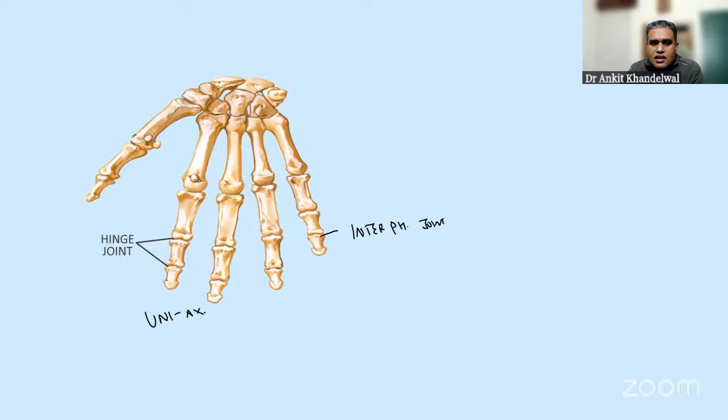Interphalangeal joint, hinge joint. Which variety? Uniaxial. Keep on practicing. Look at your own body, look at the joints, and think about which variety of joint it is. Make it like an enjoyable exercise. Play with your friends. Okay. This is the MCP joint, metacarpophalangeal. So this is your condyloid variety, sort of biaxial.